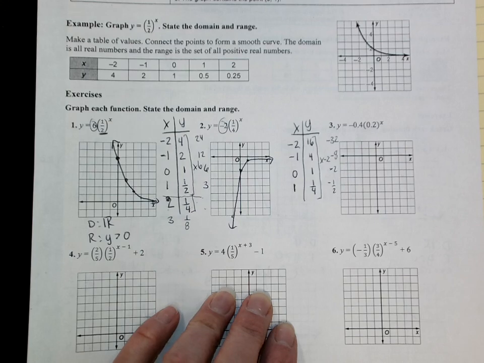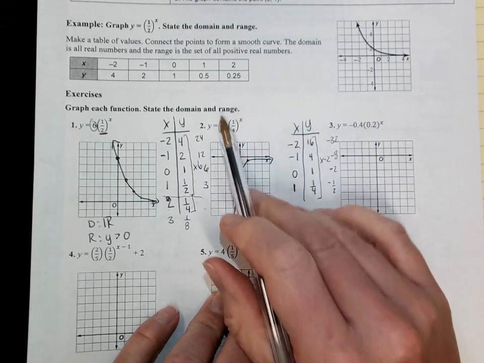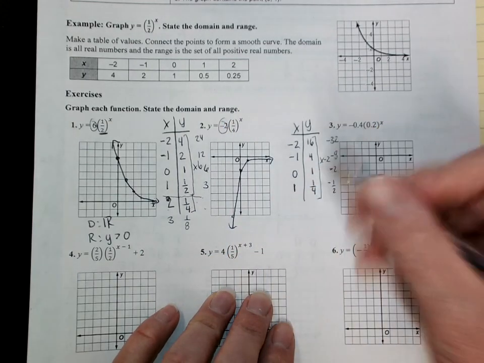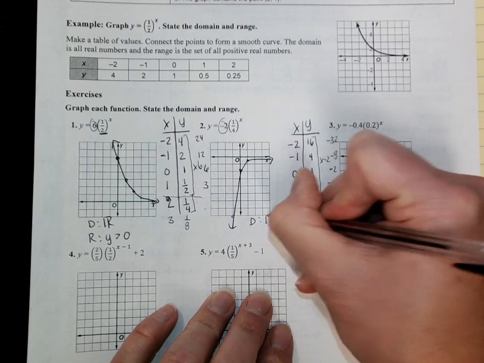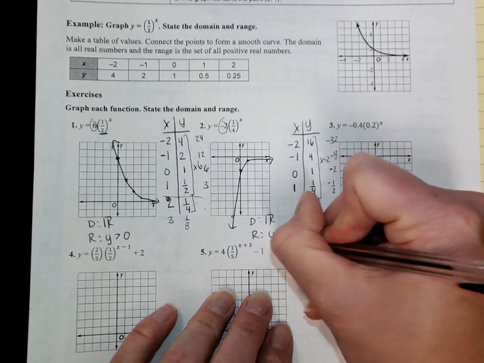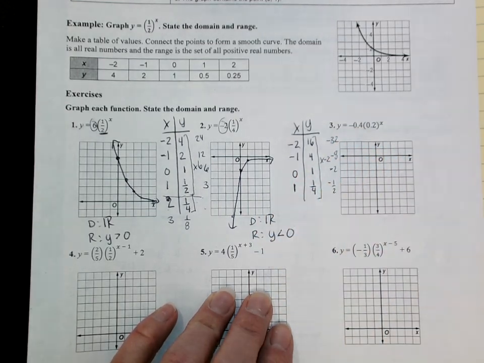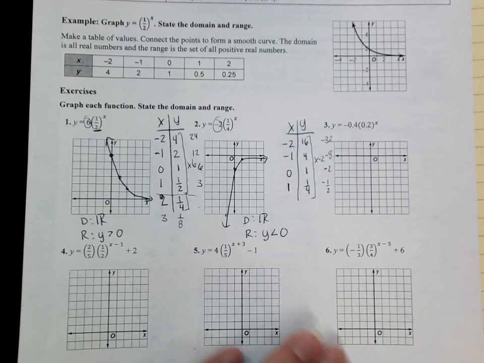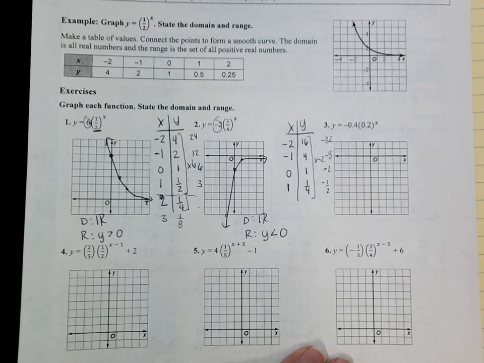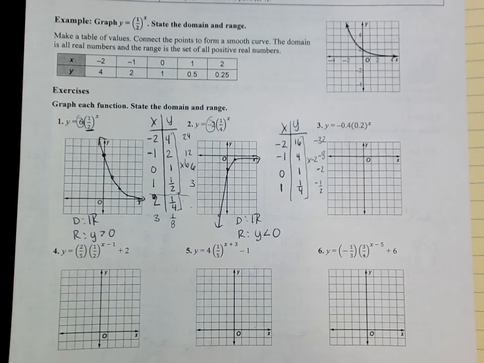So notice this one has been reflected, and you should have known that was going to happen because that's a negative. Domain is still all real numbers. Range, this time, is y less than 0 because it has been reflected. If I was going to do the next one, I would suggest doing fractions instead of decimals. I don't think I'm going to finish this because I don't think you have that many like that on your homework. But if you have any more questions on any of these, ask during class.